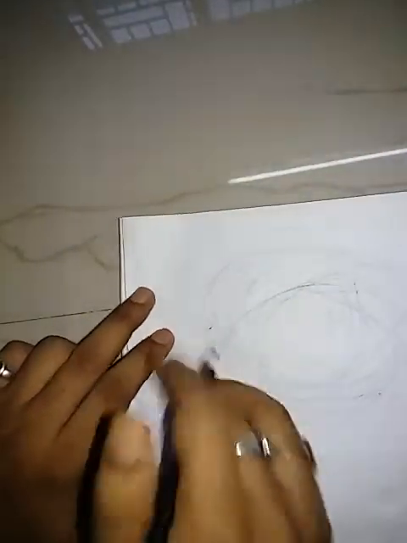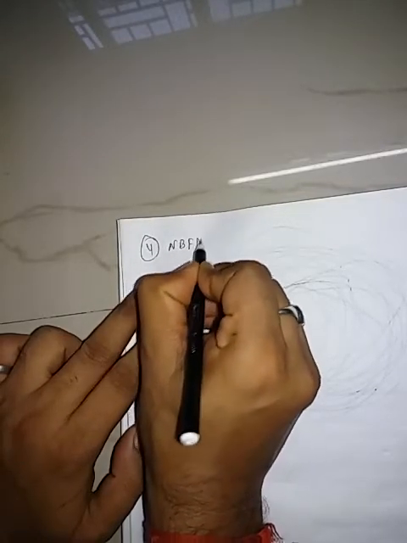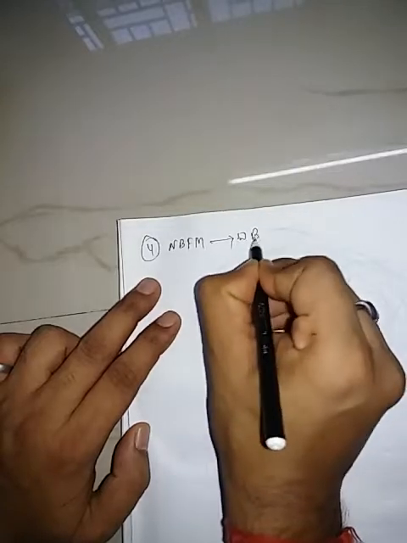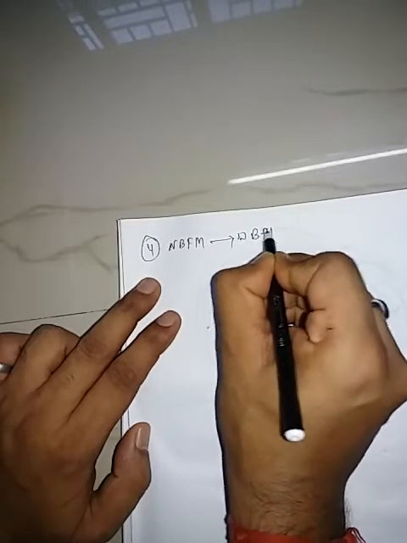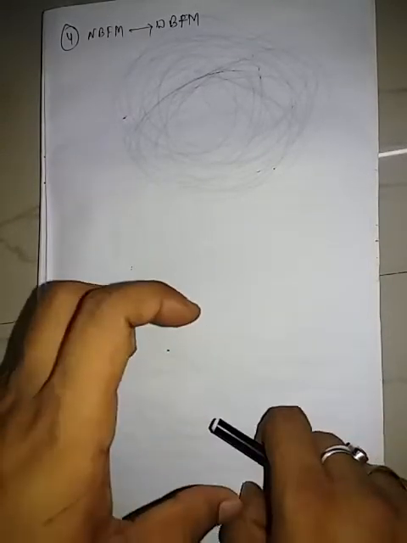The Armstrong method is also the conversion of narrow band FM to wide band FM. There are two types of FM, as we already know: wide band FM and narrow band FM. Here the narrow band FM is converted into wide band FM. Narrow band FM is the one whose modulation index is low, and wide band FM is the one whose modulation index is large.